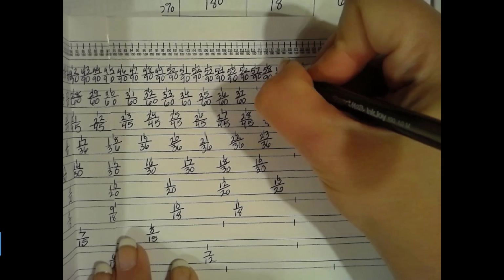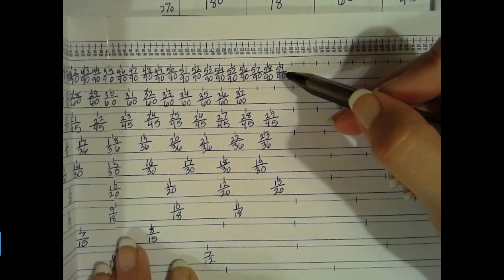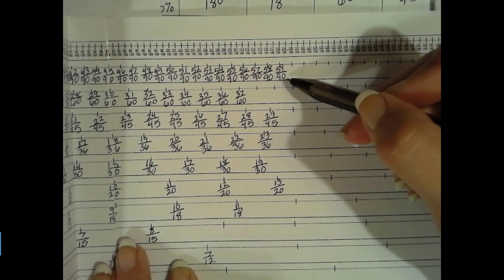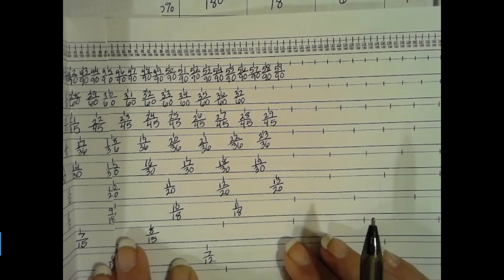And then today is 59/90. That is our simplest form for today, or equivalent fraction in lowest terms. There's no lines lined up underneath it, because that is it. That's the simplest form.